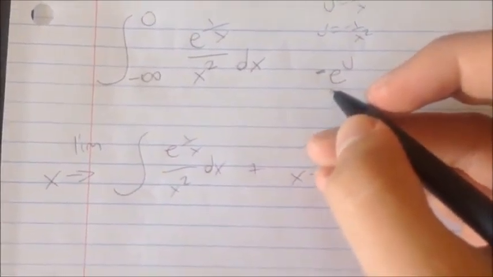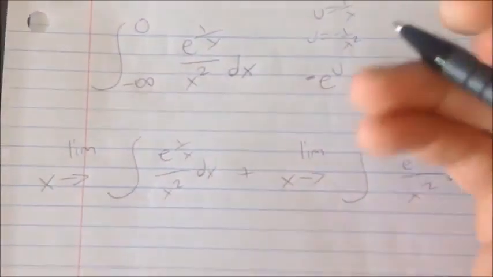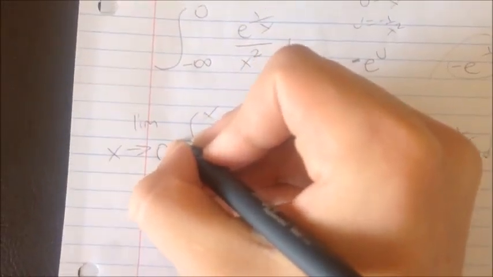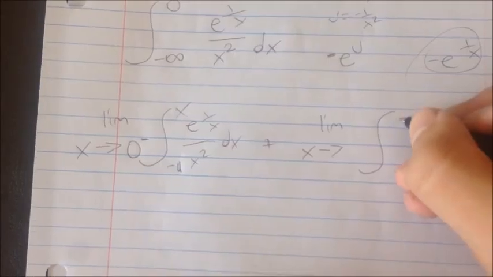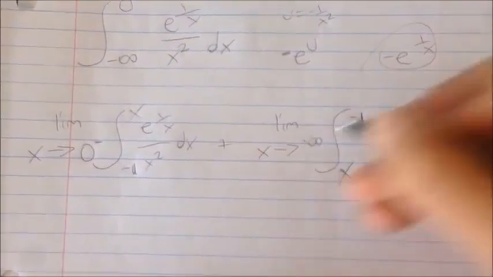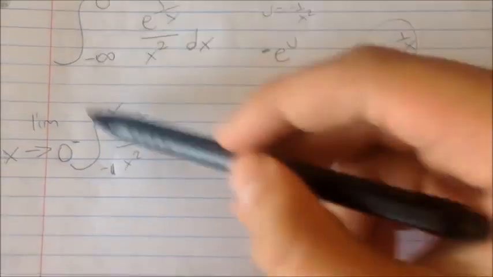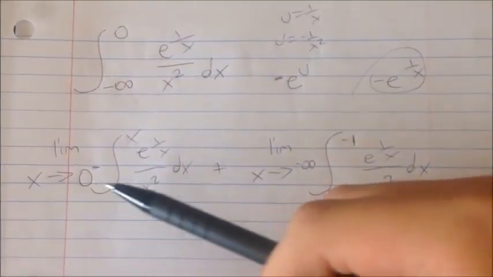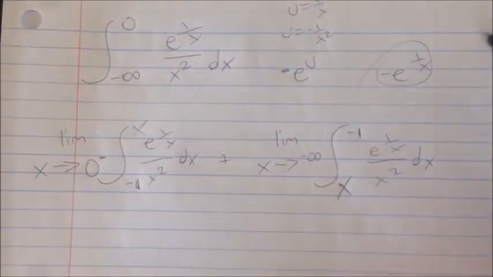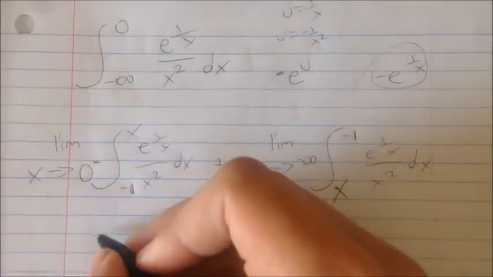For here, we're going to make -1 this time our little point at which we split both of these. So it would be the limit as x goes to negative infinity from x to -1, and then from -1 to 0. Again, like we did before, we just split it up with a common point. We already know the antiderivative is this, so we're just going to solve.